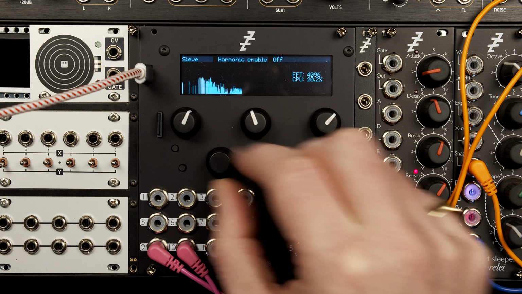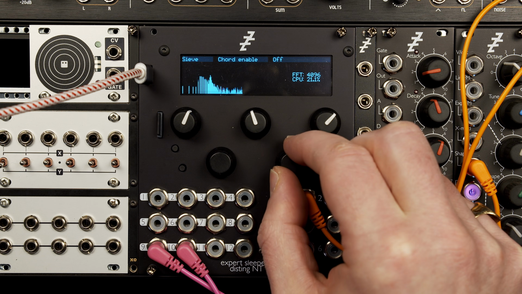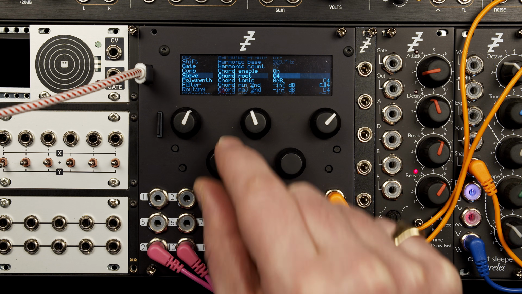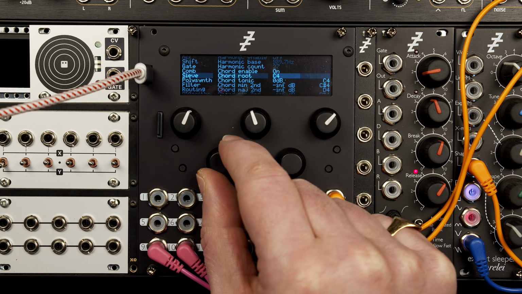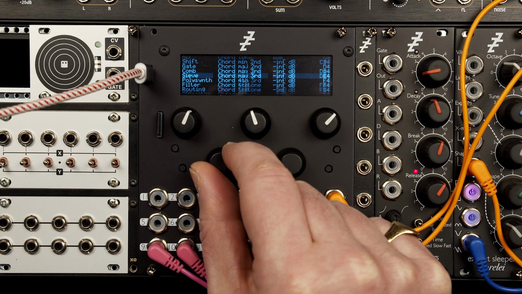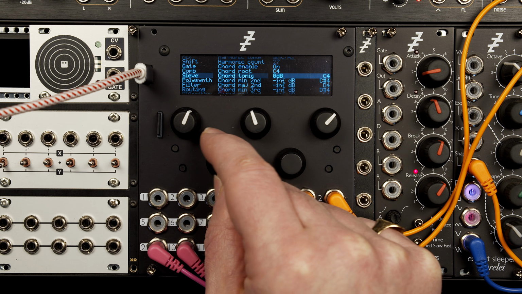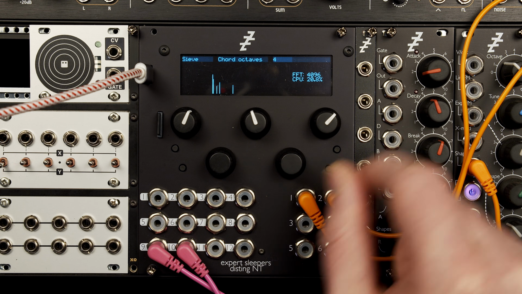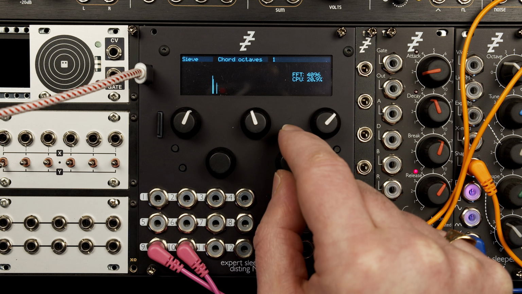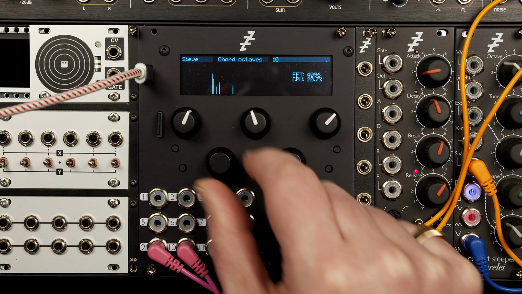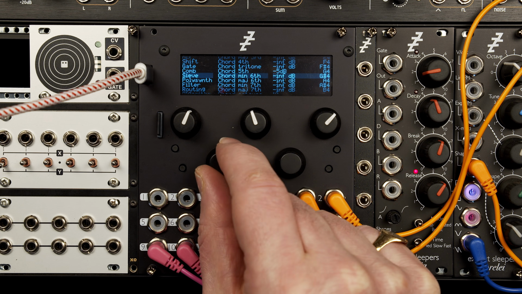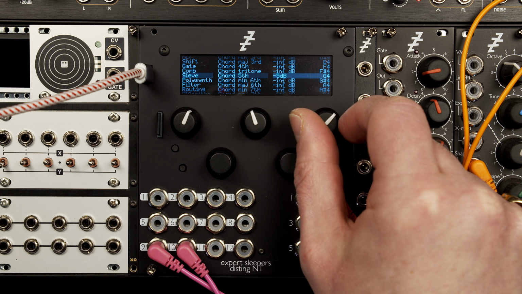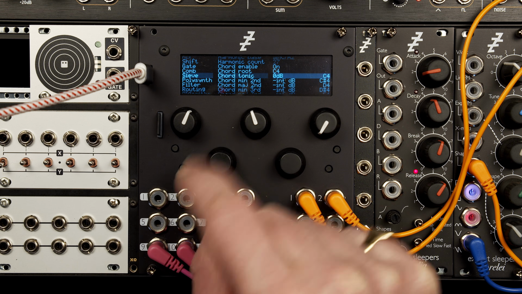Complementary to that would be the chord sieve. So this is similar, except you give it a note and then you can fade in and out the various semitones within a chord and choose the number of octaves you want that to resonate over. So at the moment I've got octave and a little bit of the fifth. Let's just go back to the tonic of the chord.